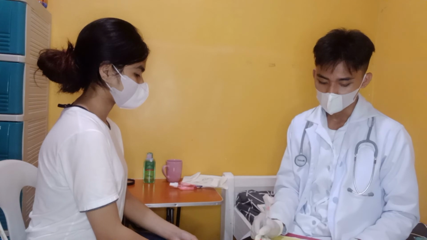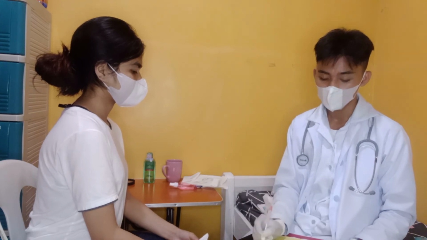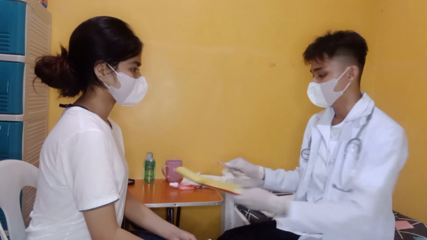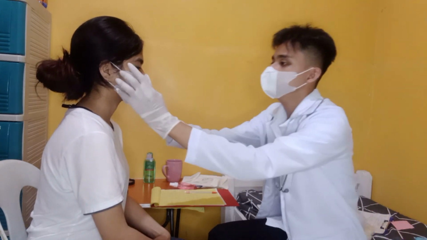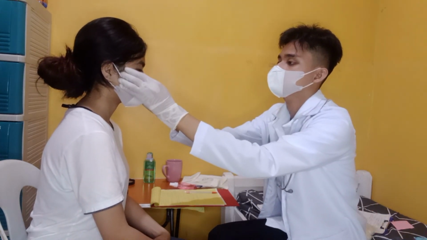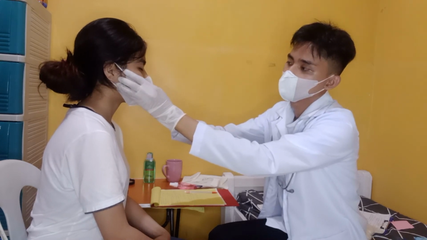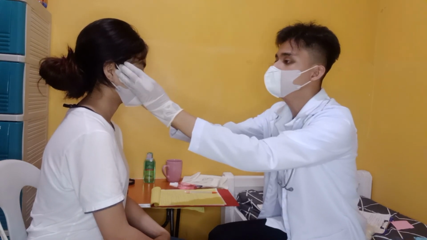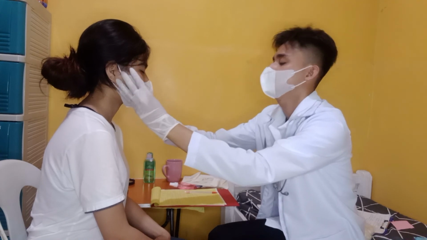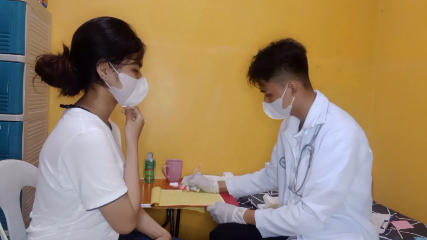So for the last, we need to palpate the cervical lymph nodes for the following: shape, size, delineation, motility, consistency, and tenderness. So ma'am, it's okay if I touch this spot. Sure. May masakit po ba? Wala naman po. Okay. It's normal. So, yeah.